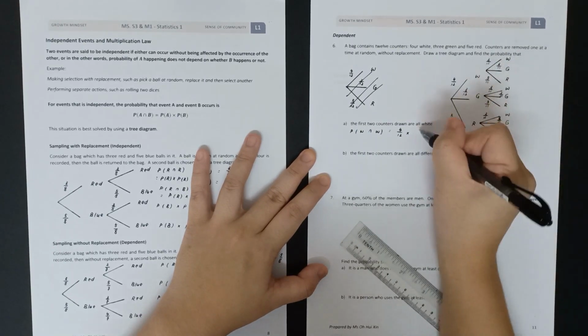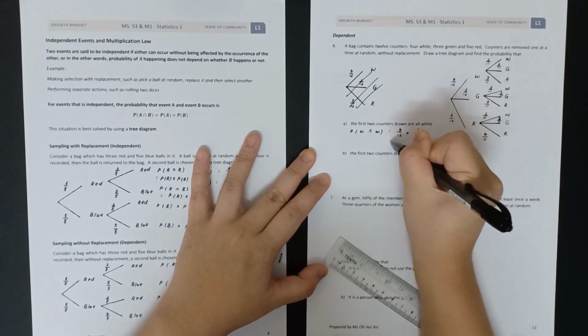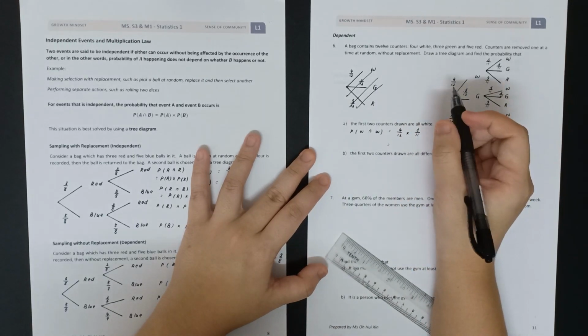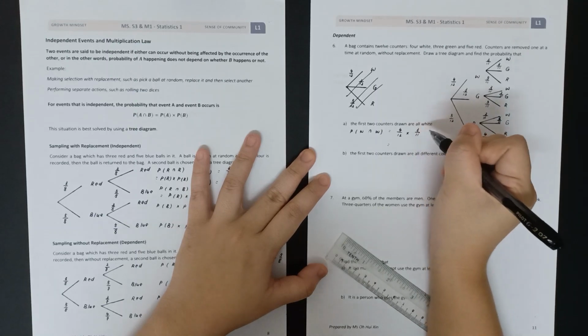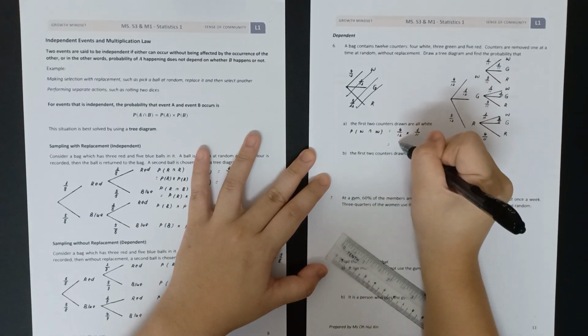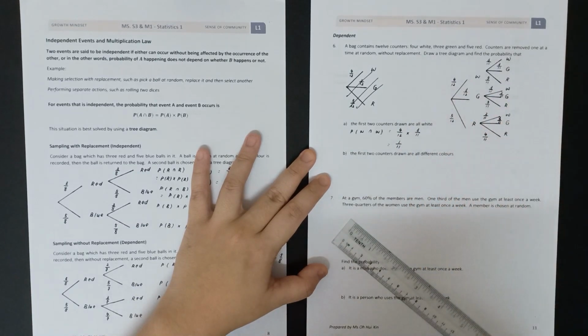Then the second one becomes 3 over 12, 3 over 11 already. So this one will give your answer as 1 over 4. For 4 you get 1, so 1 over 11. Okay, so for part B, the first 2 counters drawn are all different colors.